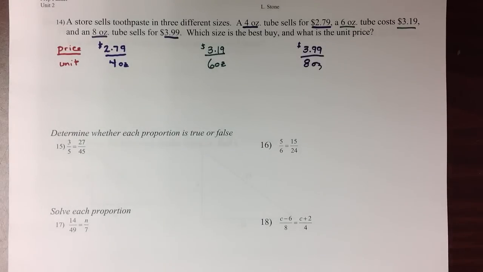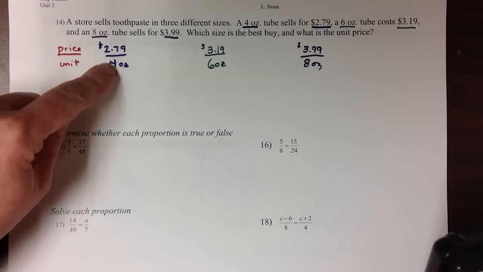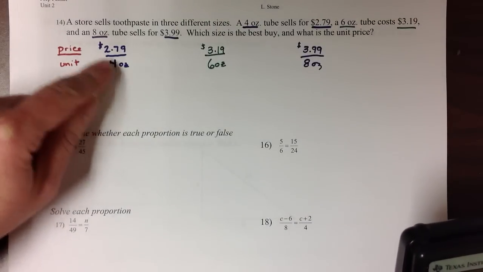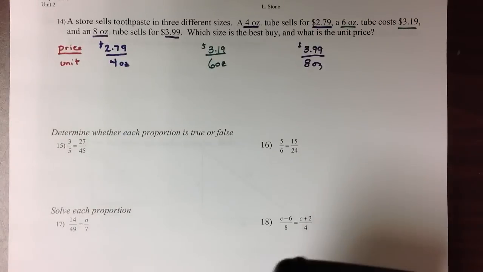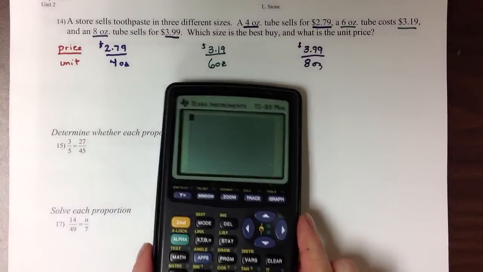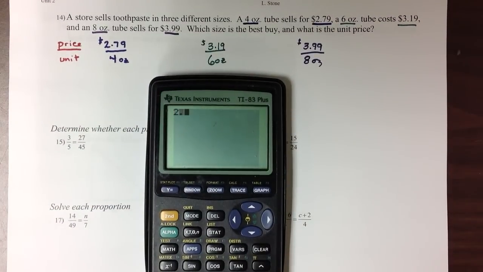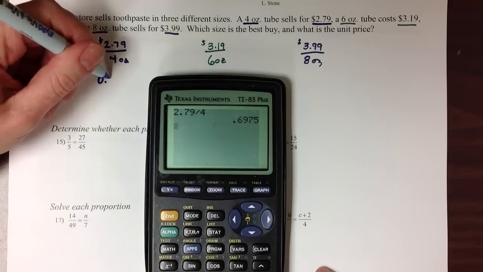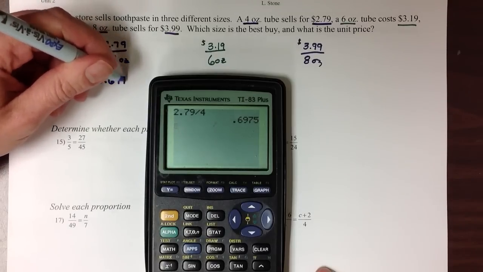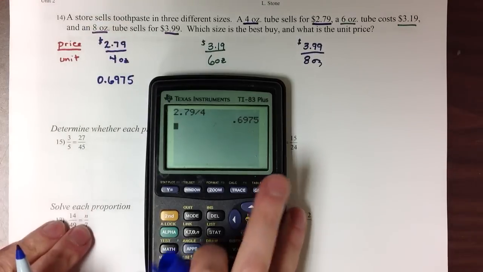To figure out the unit price, what I want to be doing is reducing this bottom to 1, or in other words, doing the long division, 2 79/100 divided by 4. So I'll pull out my calculator for this calculation. 2.79 divided by 4 gives me the decimal 0.6975.